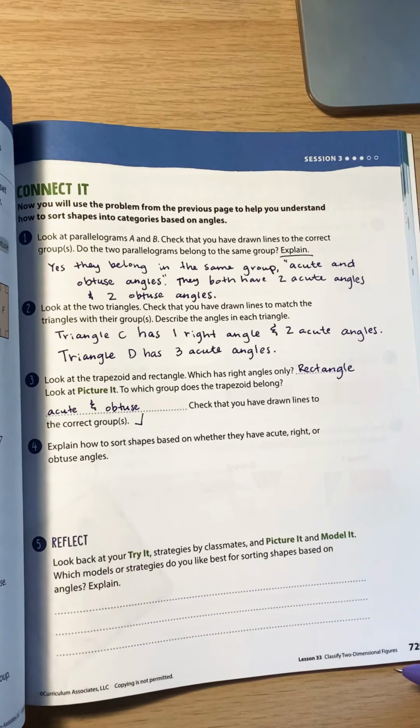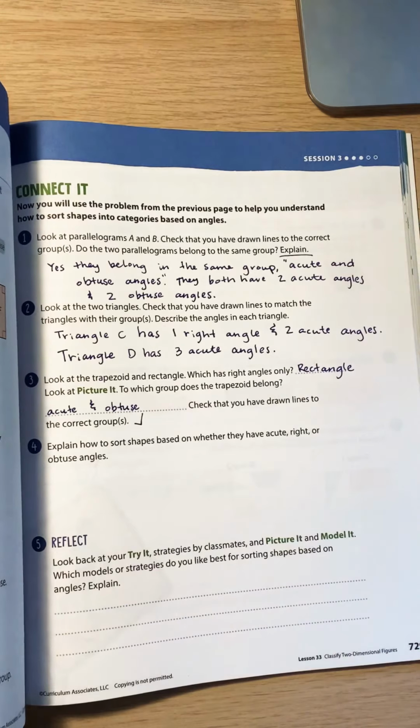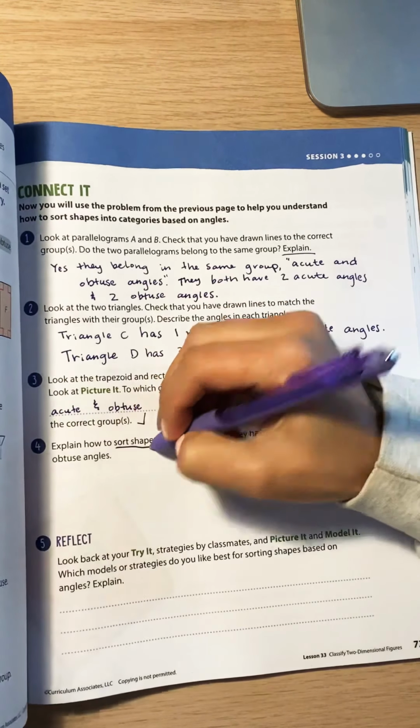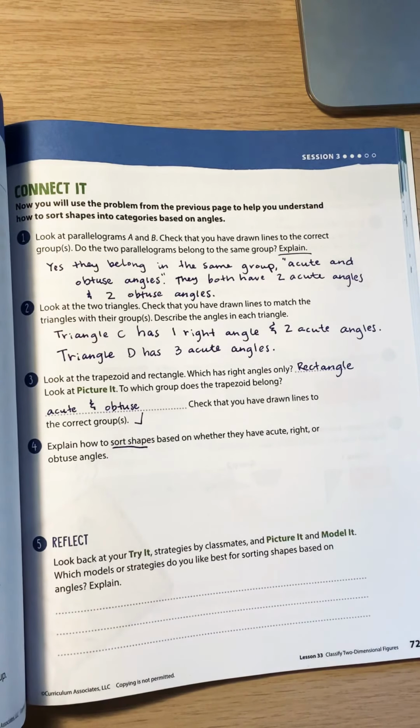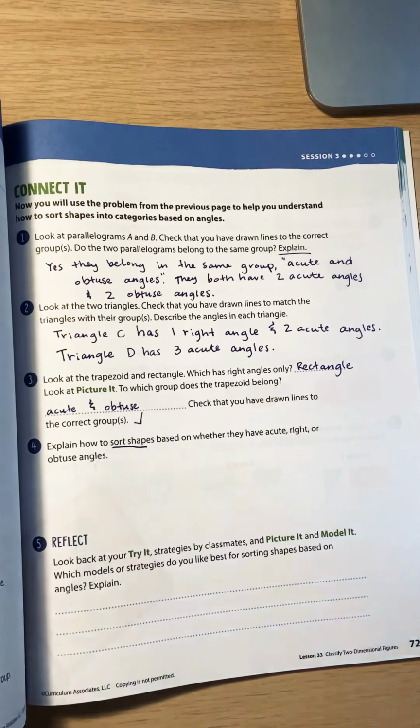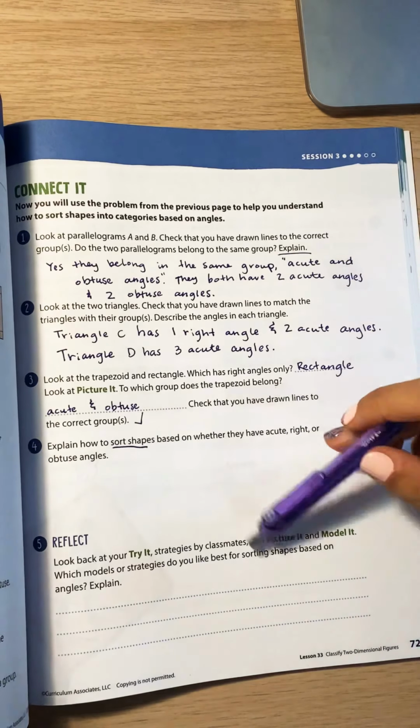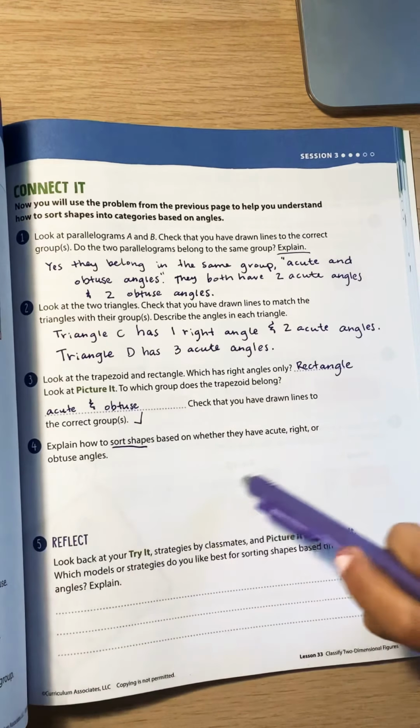Okay, number 4, explain how to sort shapes. It's so hard to say quickly. It's like the seashells. Explain how to sort shapes based on whether they have acute, right, or obtuse angles. So just explain how you know which group they go in.